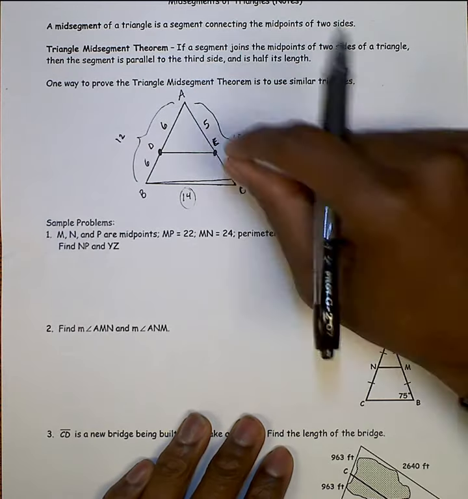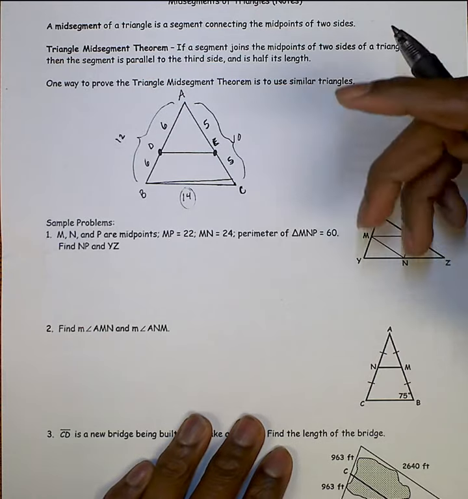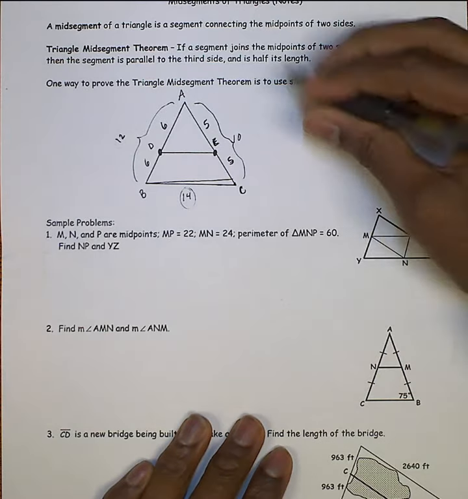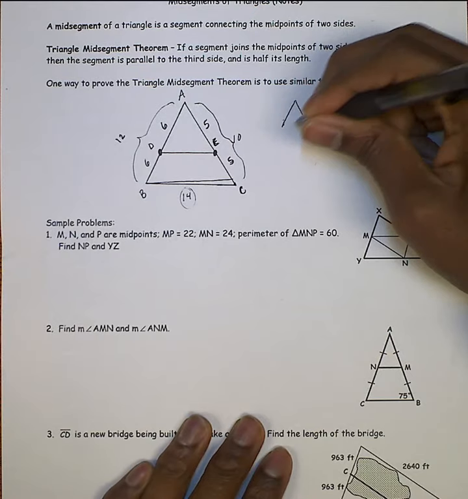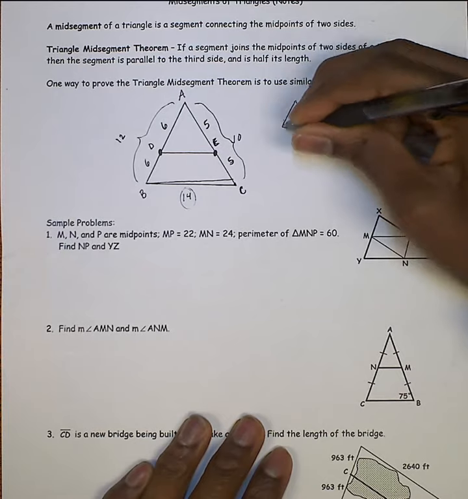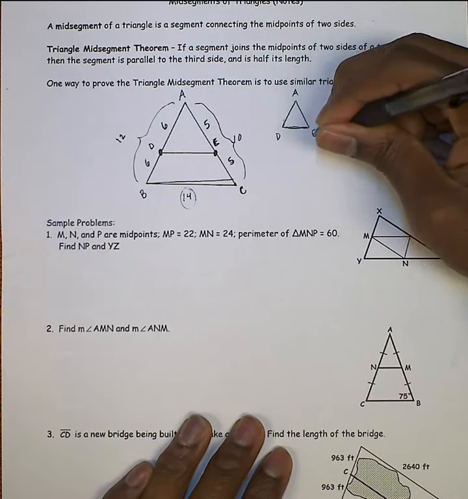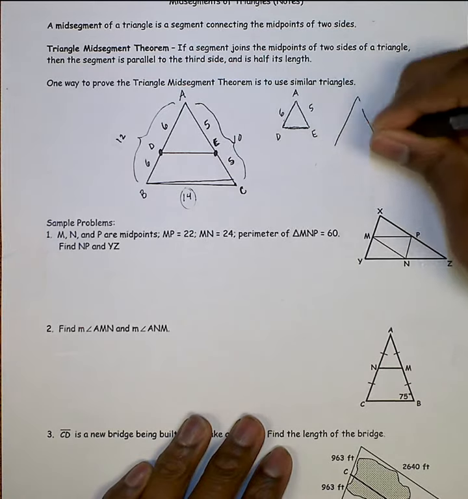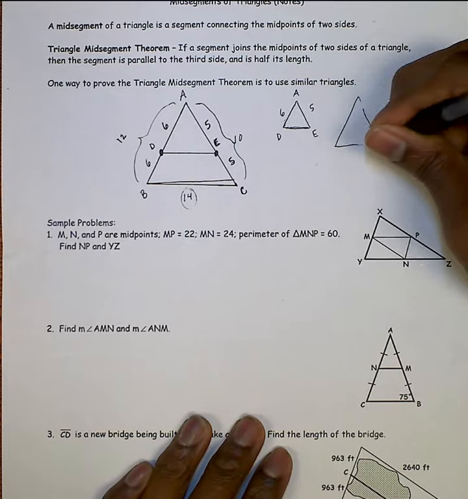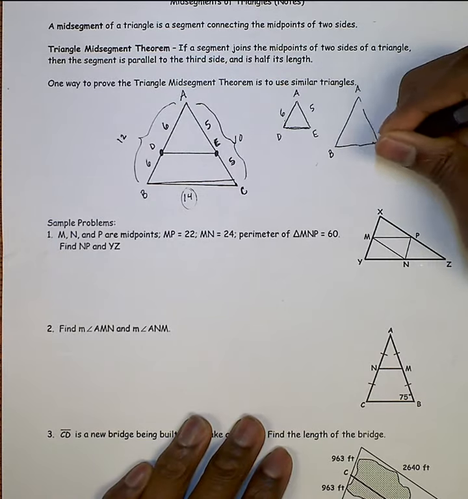We just got done with the similarity chapter, so let's use similar triangles. I have my small triangle, ADE, which is 6 here and 5 here, and I have my large triangle, ABC.